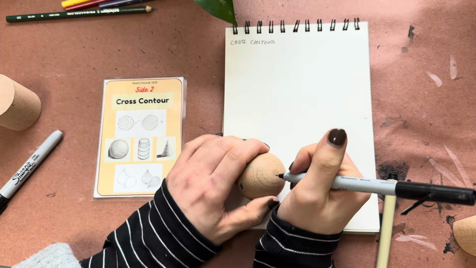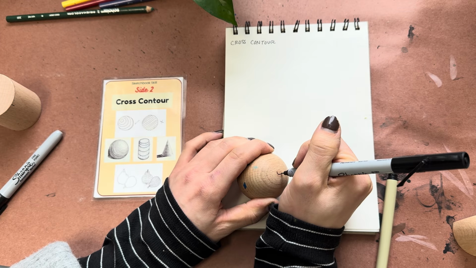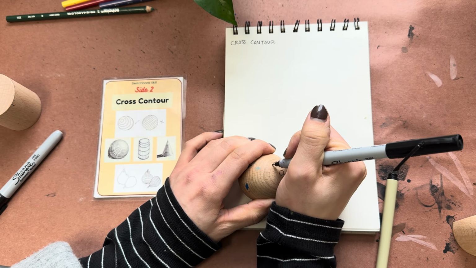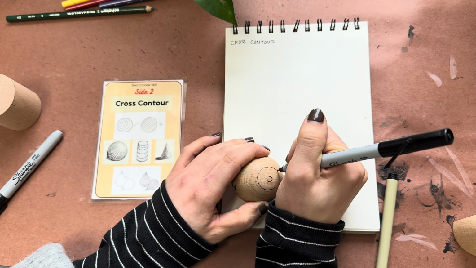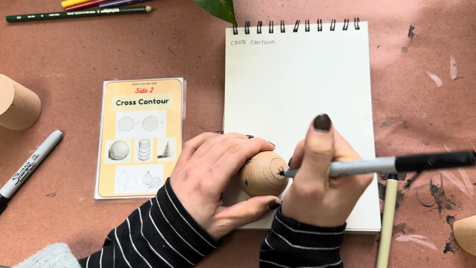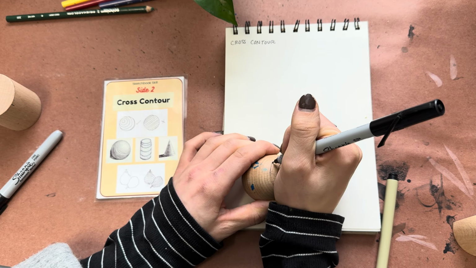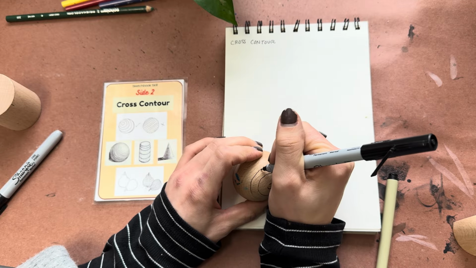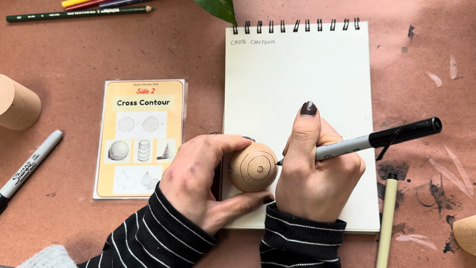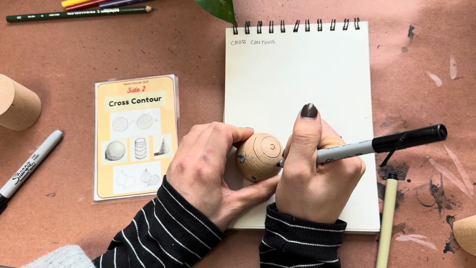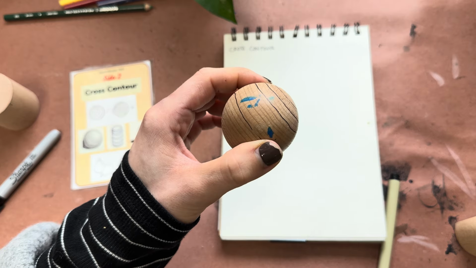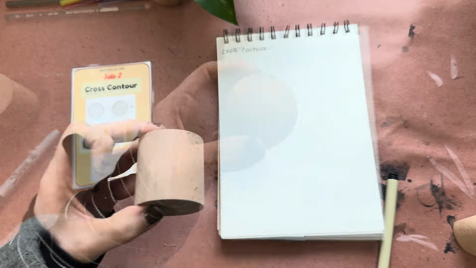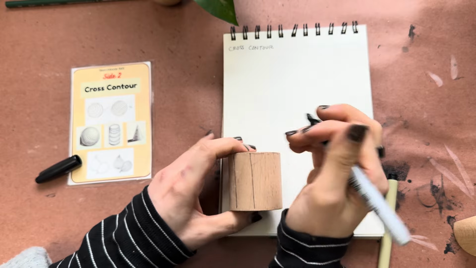I have a sphere here and I'm tracing around the surface of the sphere with a contour line. And as you can see, it's going to start to curve. That curve is how we can show dimension in our drawings. The curve is going around the surface of the sphere. It's the curve of the line that helps us to show form.